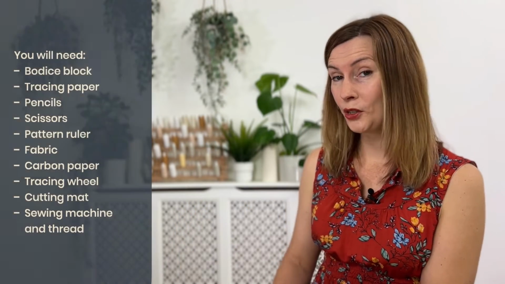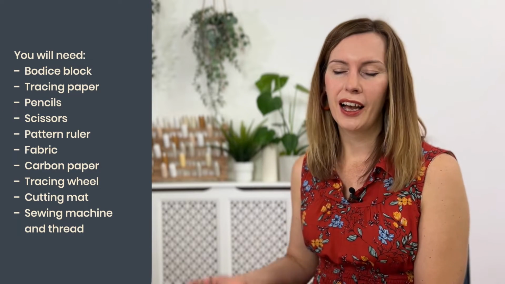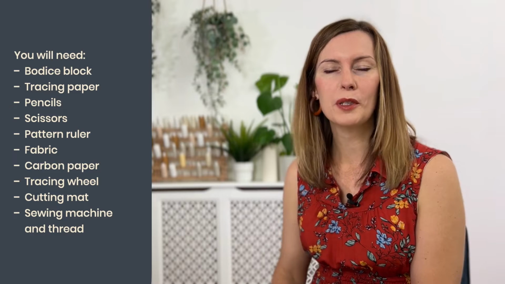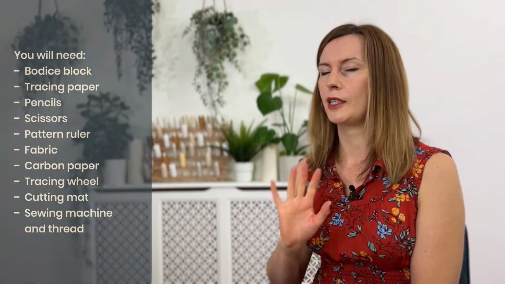As ever with this series, you're going to need your standard pattern drafting tools, which are listed next to me. I'll be using my bespoke bodice, but you've got your own bespoke bodice to be working on at home. So don't worry if they look a little bit different, that's perfectly normal.